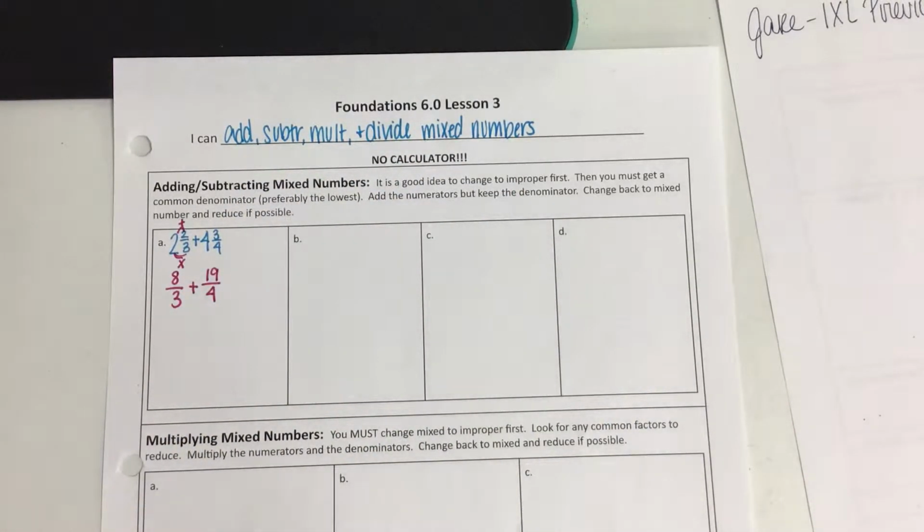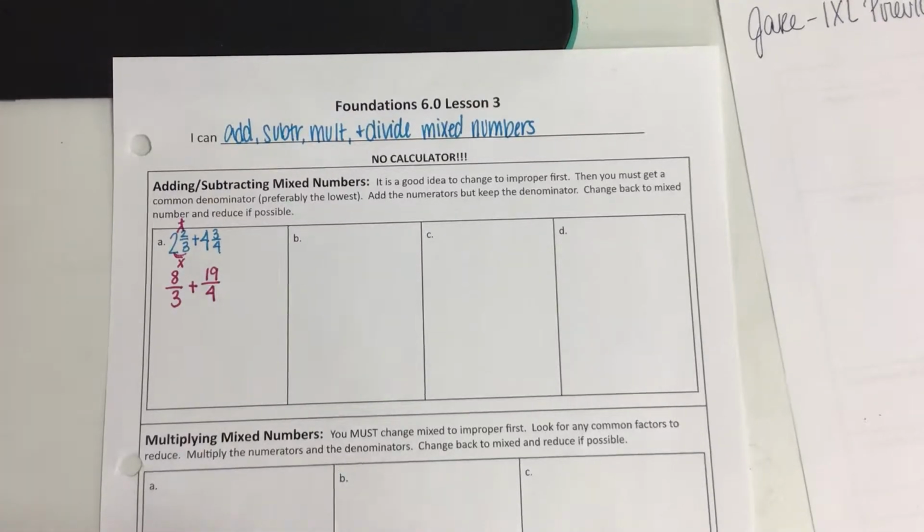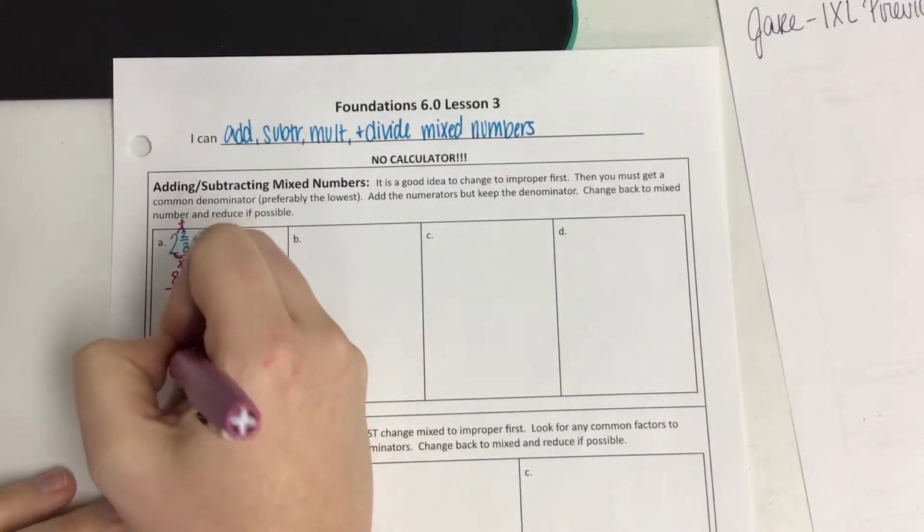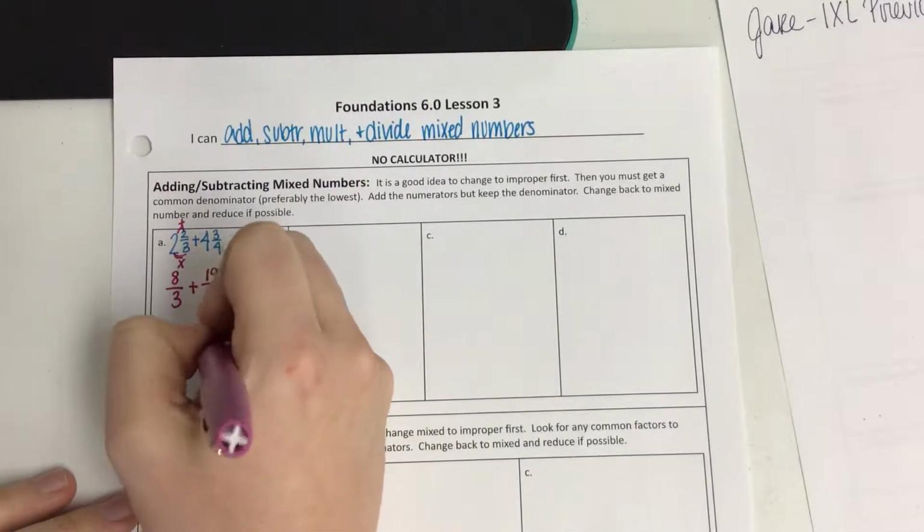Now, in order to add or subtract mixed numbers or fractions, we have to have common denominators. As of this point, we do not have common denominators, so we need to figure out what our least common denominator would be. And the smallest number that both 3 and 4 are multiples of is 12. So 12 is going to be our common denominator.